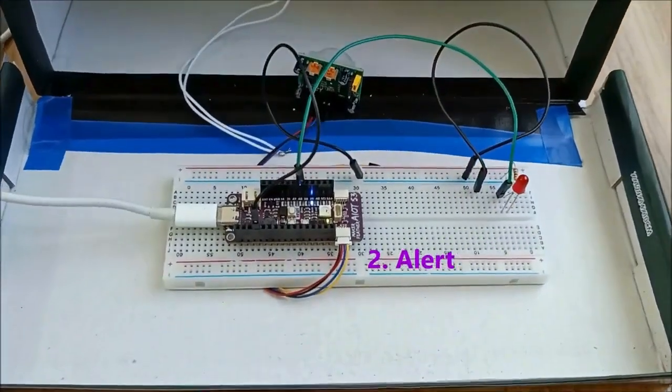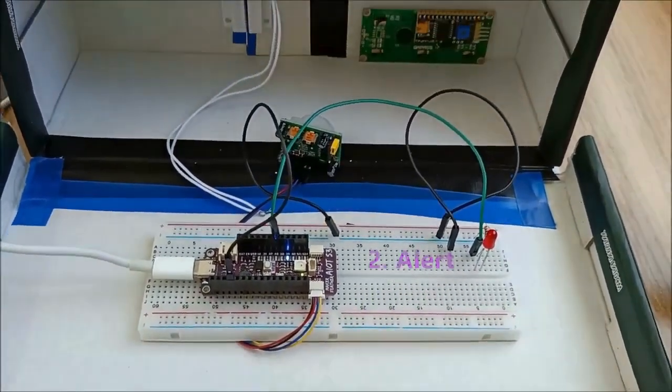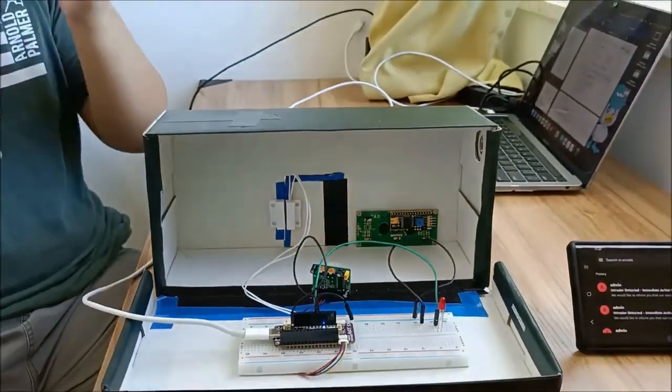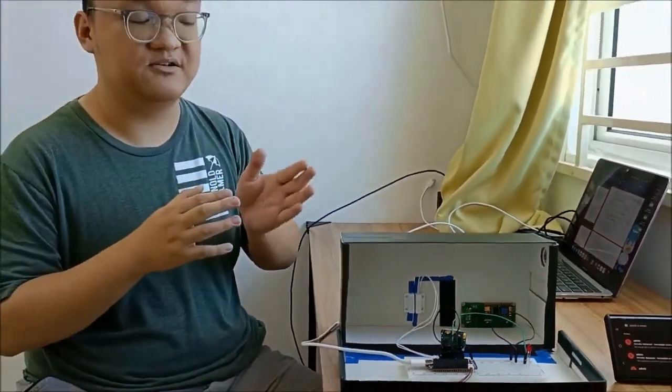Second is the alert. Whenever the motion is detected, we should have some sort of alert to alert the owner or the surroundings. We have a buzzer, we have an LED, and also we will send a notification to the user's email using the V1 platform.